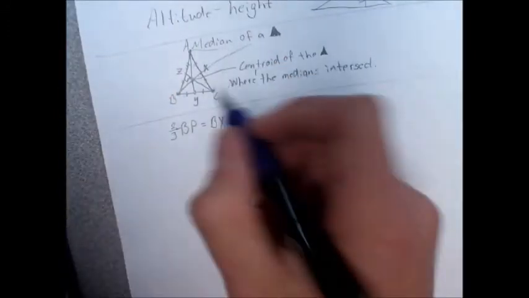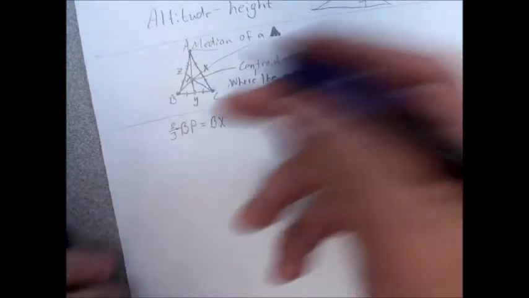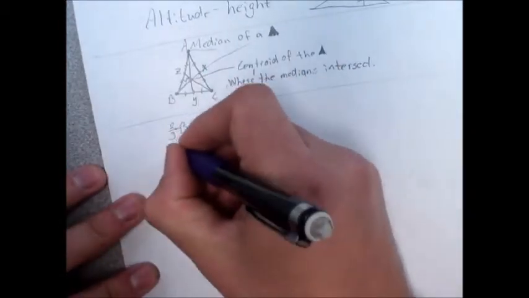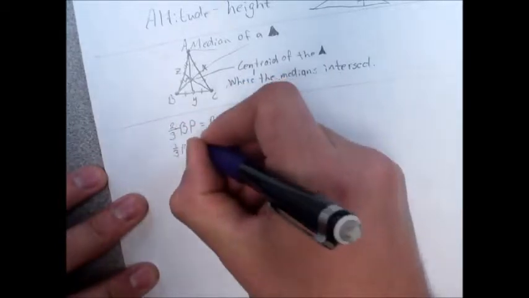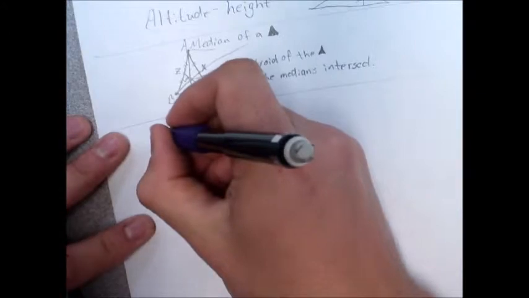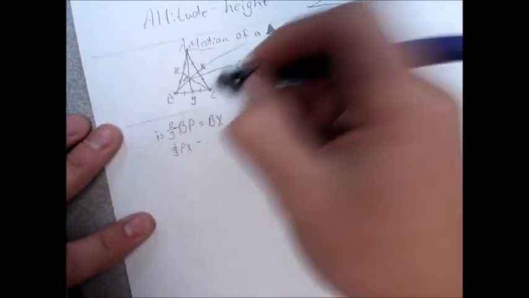Since it's 2/3, we also would know that PX, the small side, is 1/3 of that. So I wrote my formulas backwards. Let's erase that so we can get these straight.